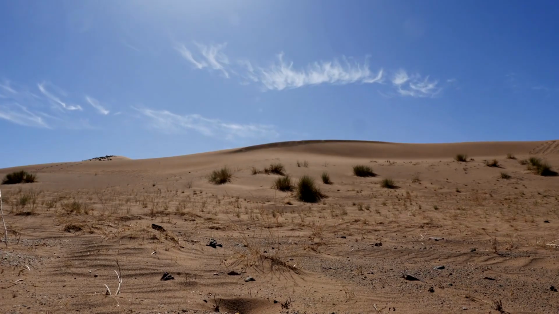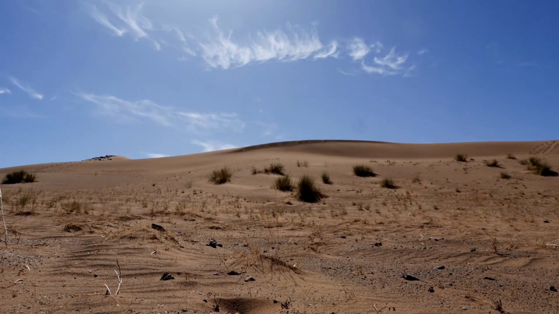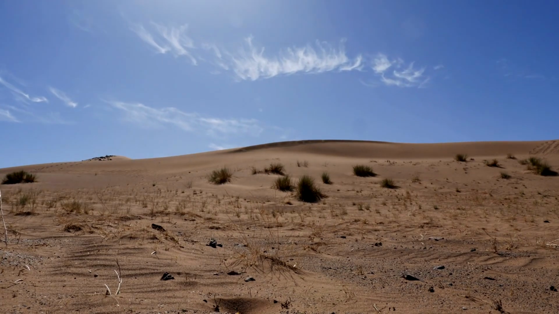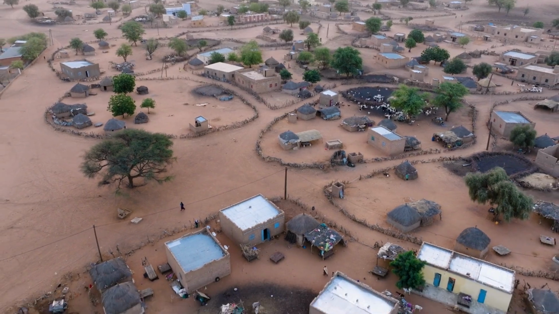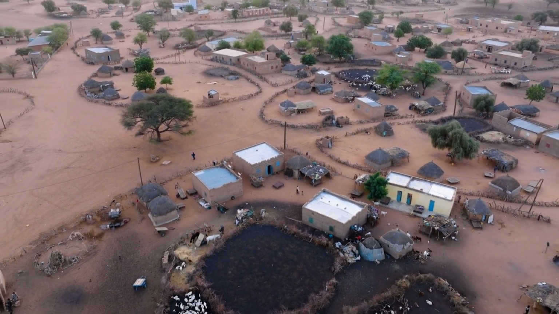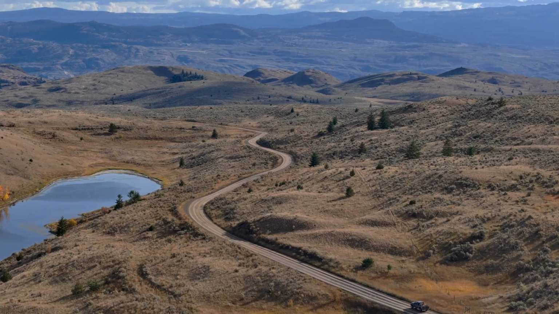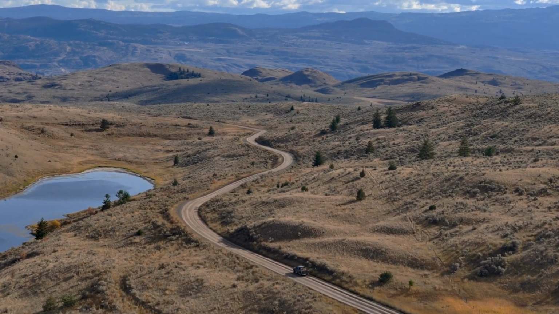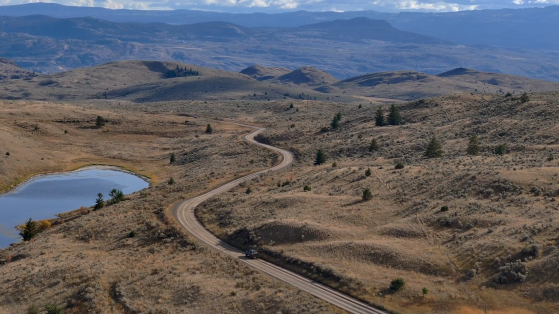Desertification also contributes to conflict and social instability. Competition for scarce resources, such as water and arable land, can lead to tensions and violence between communities. In regions like the Sahel, where desertification is rampant, conflicts over grazing rights and water sources are common. These conflicts disrupt social cohesion and hinder development efforts, creating a cycle of poverty and instability.